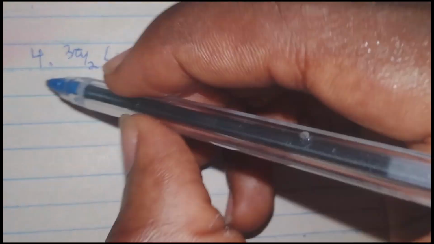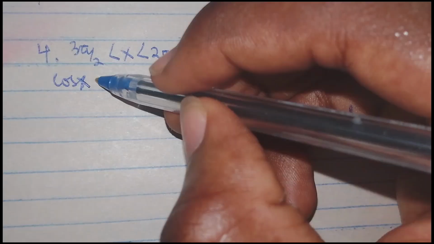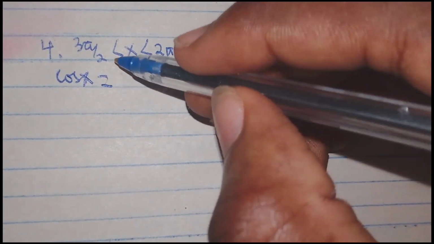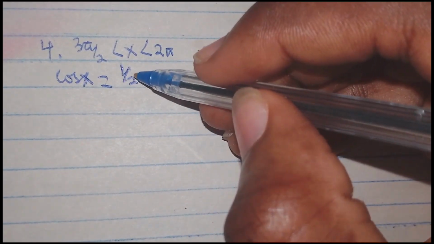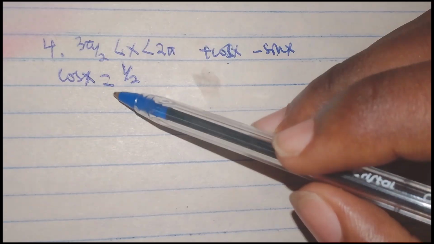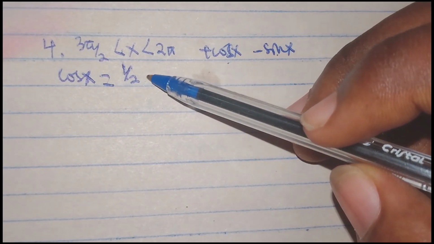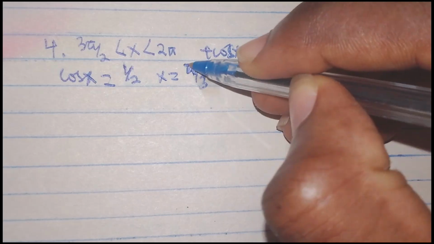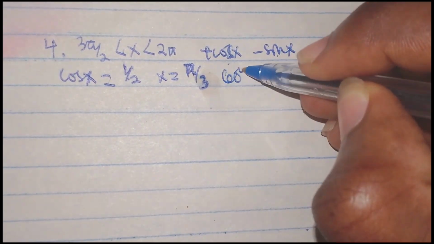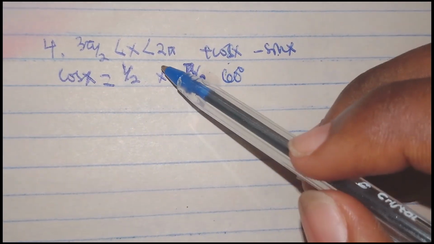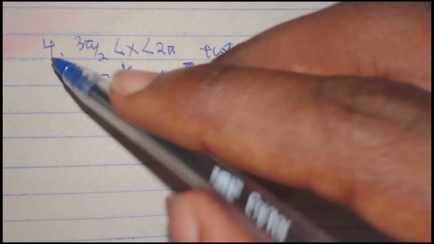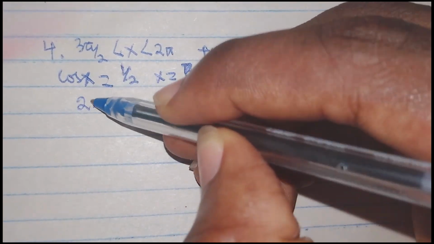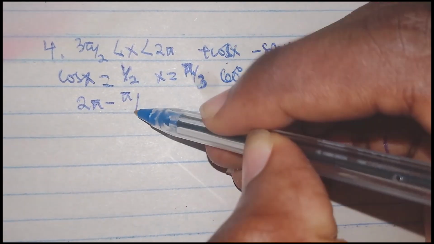Now from our first quadrant, we know that when cosine of x is equal to half, then we have x is equal to pi on 3. And this pi on 3 is the same as 60 degrees. We know that. So to find the angle in radians from this is simply 2 pi minus the pi on 3.